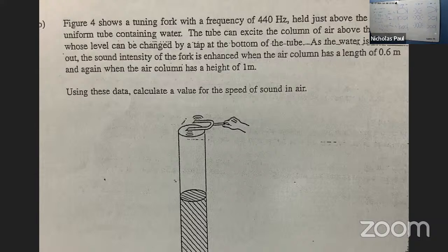Anybody figure out how to get lambda? Watch. It's on the board, right? It's on the board somewhere right here. Any answers online?